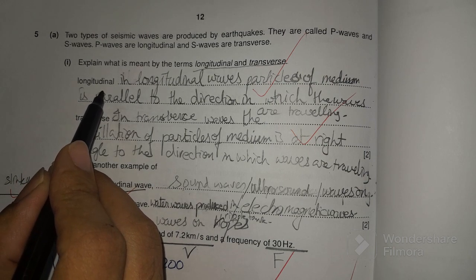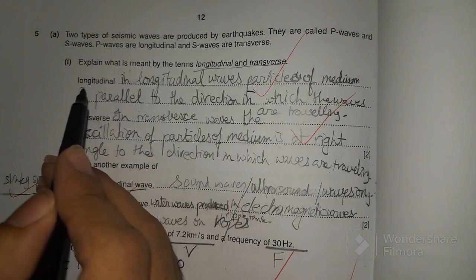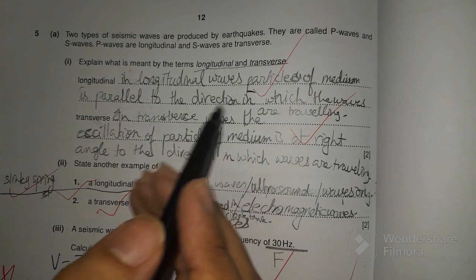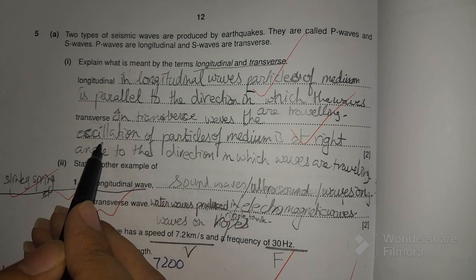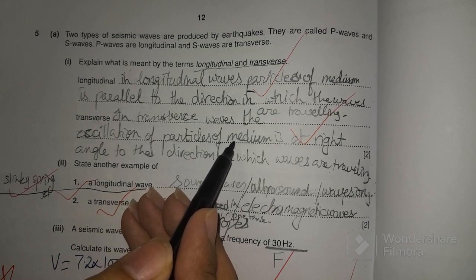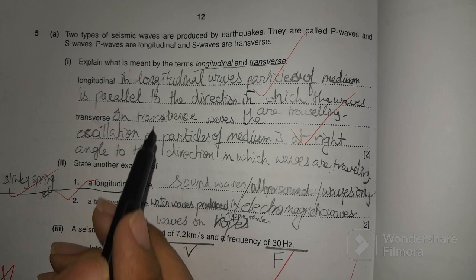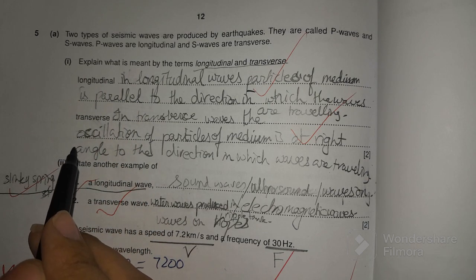In longitudinal waves, the oscillation of particles of the medium is parallel to the direction in which the waves are traveling. Whereas in transverse waves, the oscillation of particles of the medium is at right angles to the direction in which the waves are traveling. So this is the difference between longitudinal waves and transverse waves.